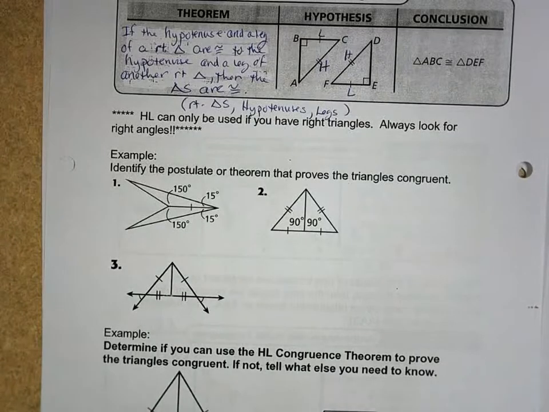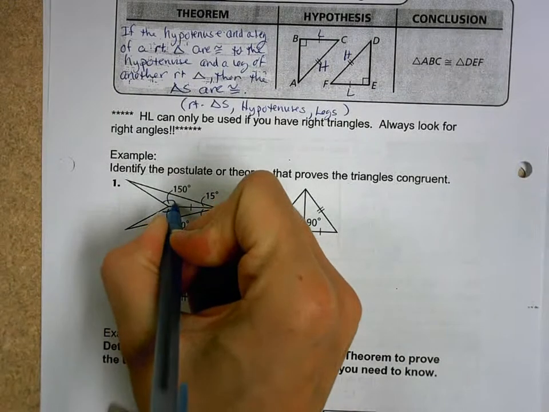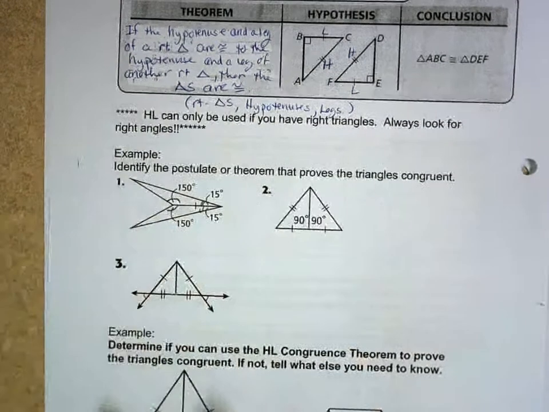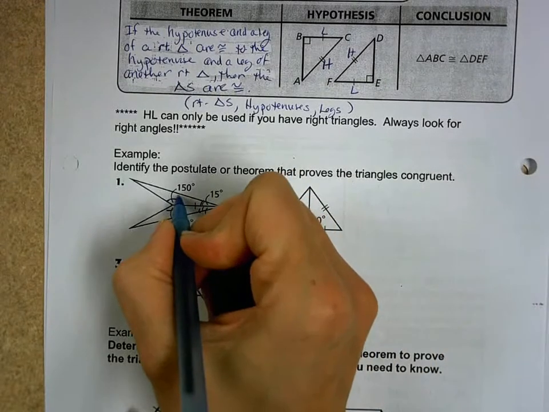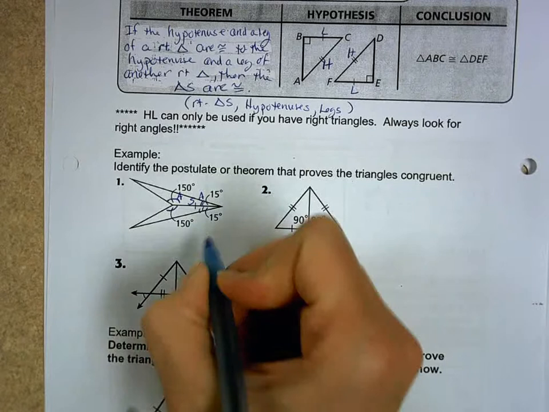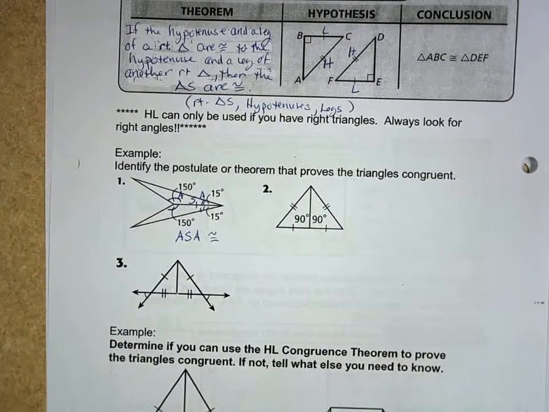All right, so now let's actually apply this to see which ones are these. It says identify the postulate or theorem that proves the triangles congruent. Now I'm going to mark this. This one says it's 150 degrees, and I know these two smaller angles are both 15 degrees. Notice if I mark one of the triangles, I have angle, side, angle. So those two triangles are congruent by angle, side, angle congruence.